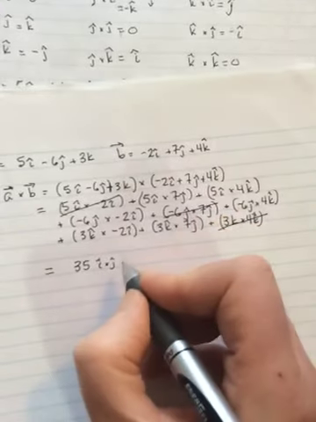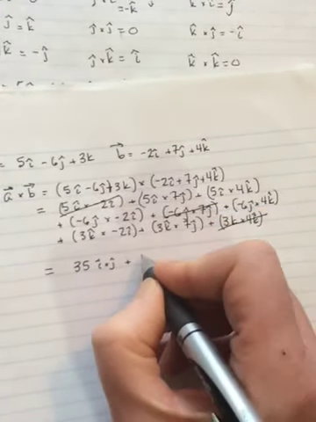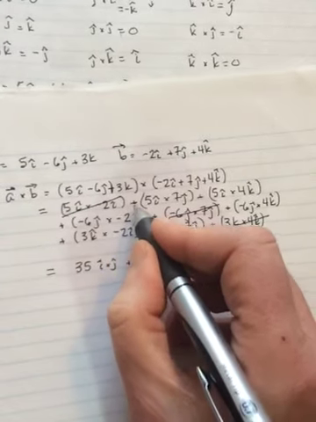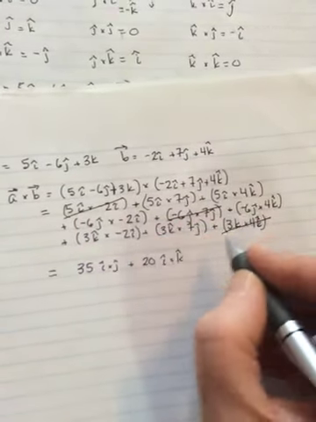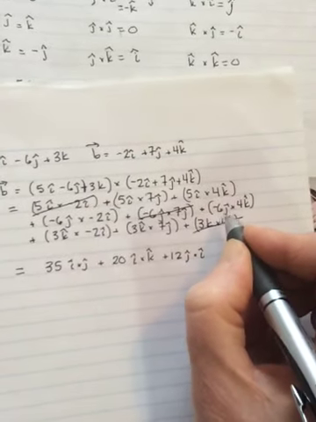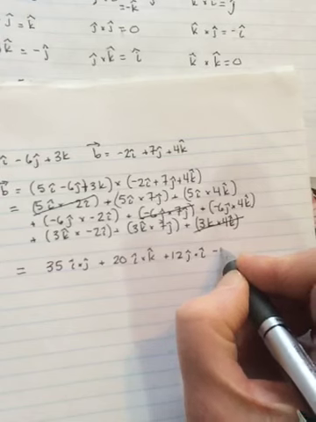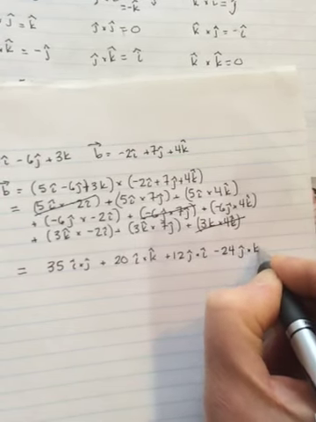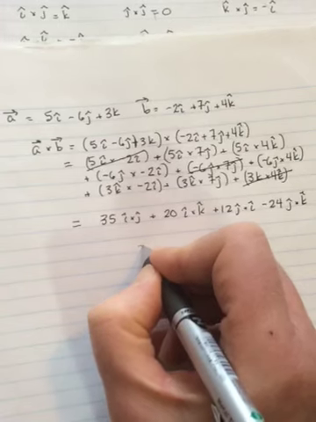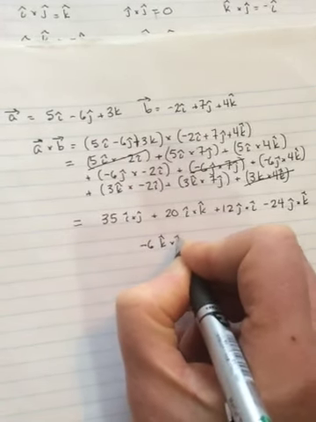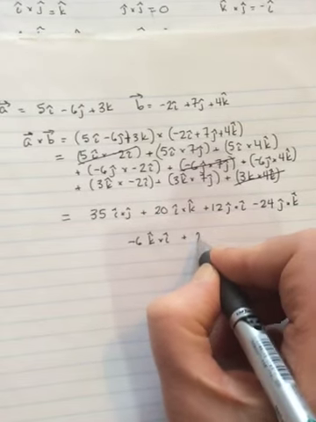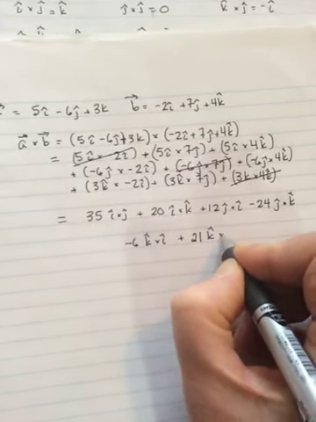The next term is 5 times 4. That's 20, and it's i cross k, and we'll come back and do that one in a minute. Okay, the next term is negative 6 times negative 2, and so that's positive 12, and it's j cross i. The next one, negative 6 times 4, so that's negative 24, and it's j cross k. The next term is 3 times negative 2, so that's negative 6, k cross i. And then the last term, 3 times 7, and so that's 21, and it's k cross j.